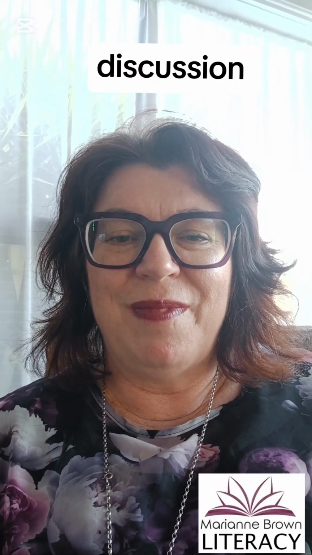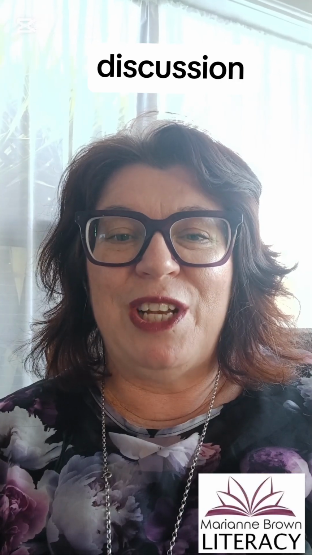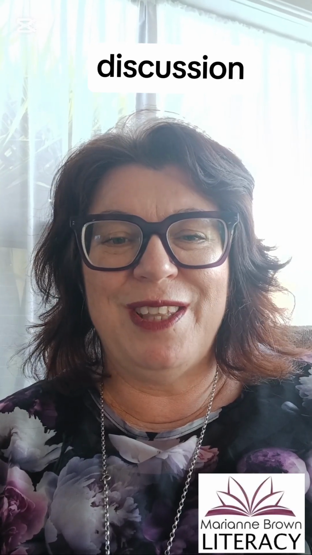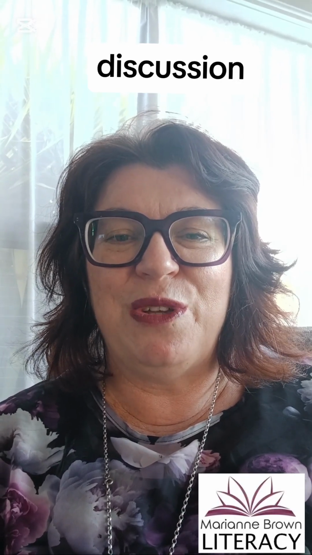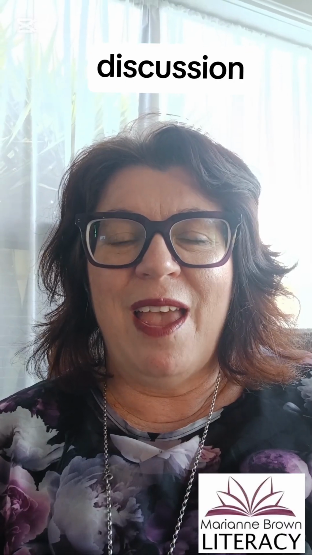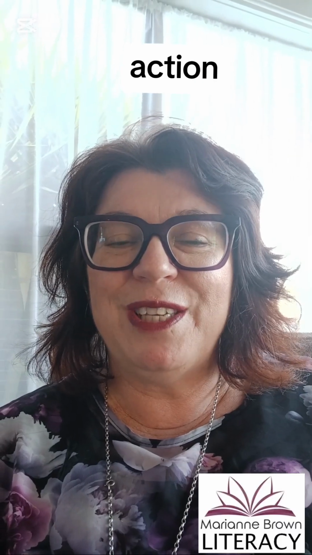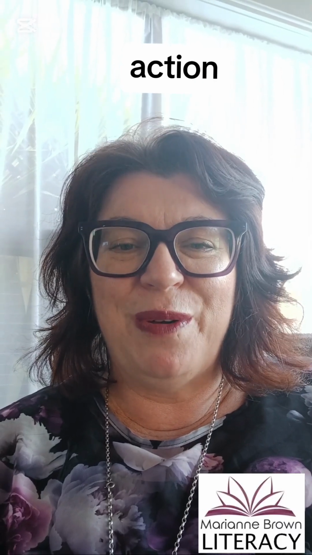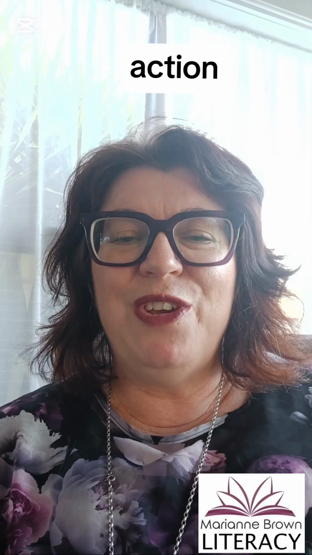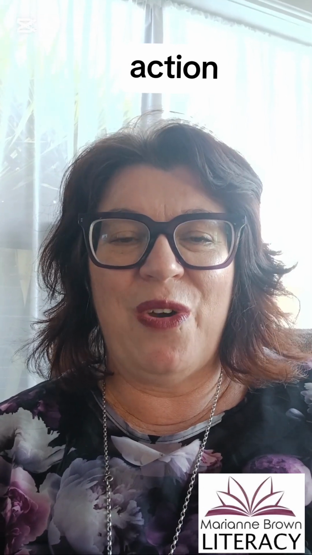Have a look at this word, discussion. Where does the S actually belong? It's not to the suffix, it belongs to the base word. Have a look at the word action. Where does that T belong? Does it belong to the suffix? No, it belongs to the base word. And you can see here that ion is the actual suffix.